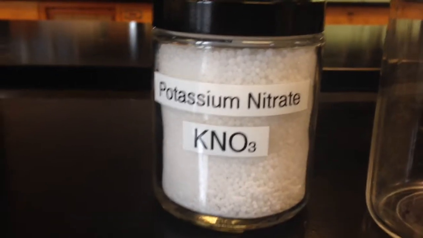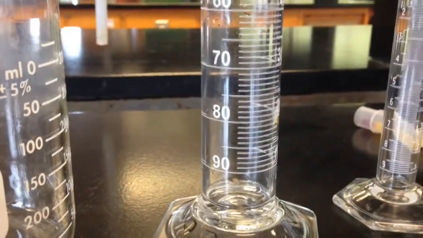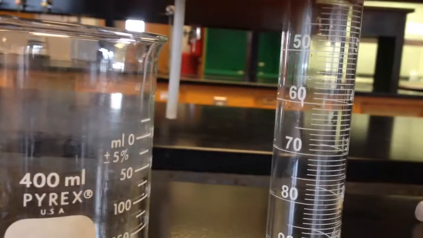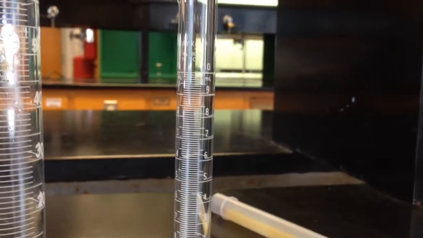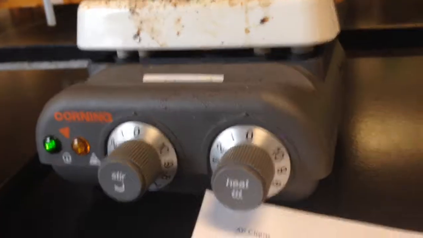You'll need potassium nitrate, 2 beakers, one for a hot bath and one for a cold bath, a 50 milliliter or 100 milliliter graduated cylinder. Here we're using a 100 milliliter, and here we have a 10 milliliter graduated cylinder. Also, you're going to need a thermometer, of course, for temperature recording, and probably most importantly, the hot plate.